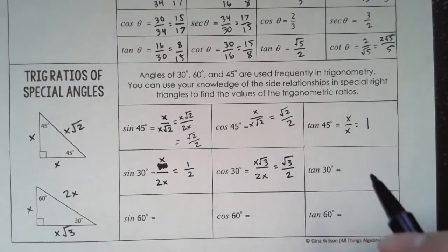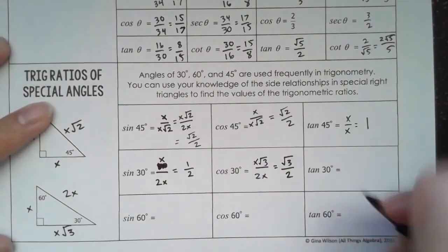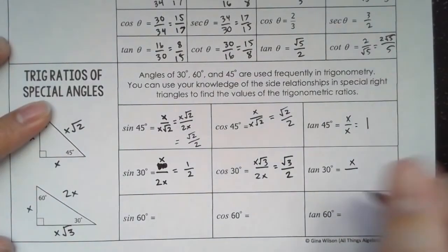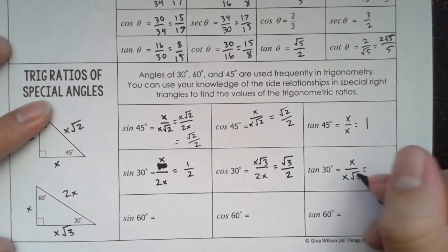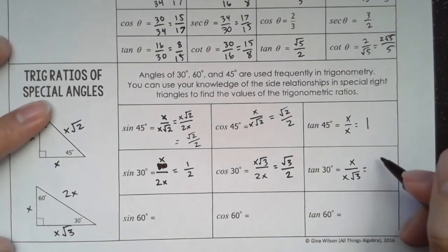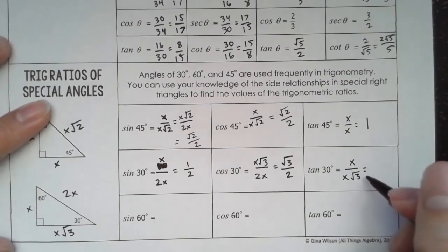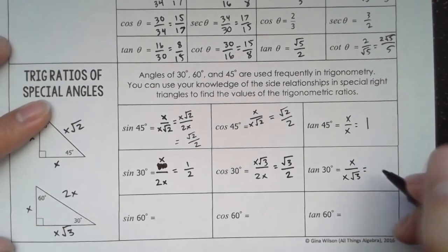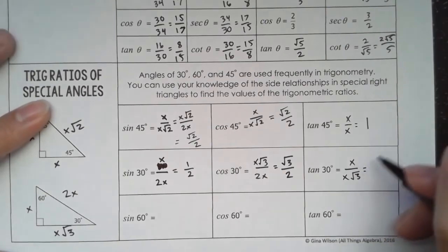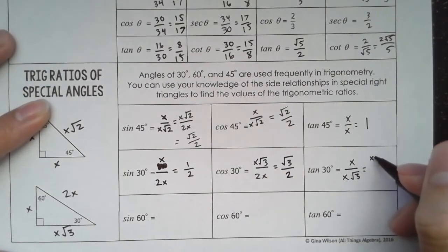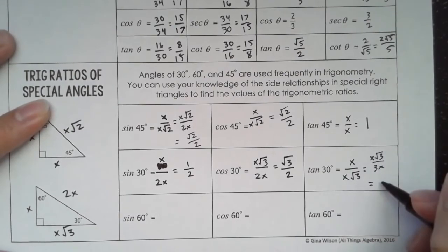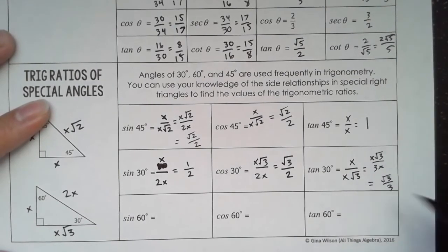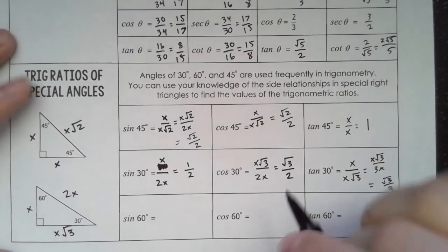Tangent of 30, we have opposite x over adjacent x square root of 3, and then that simplifies to 1 over square root of 3. But if you multiply top and bottom by square root of 3, because we don't want this in the denominator, I get x square root of 3 over 3x, and then that simplifies to square root of 3 over 3. And again, verify in your calculators.